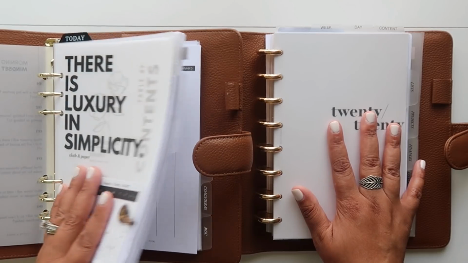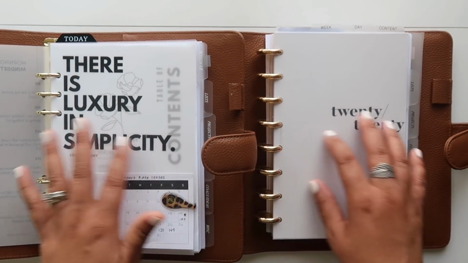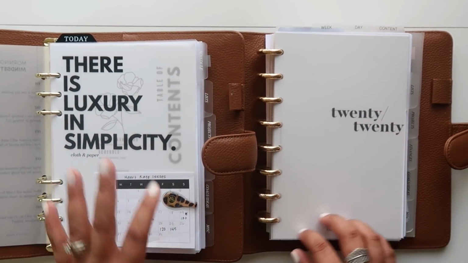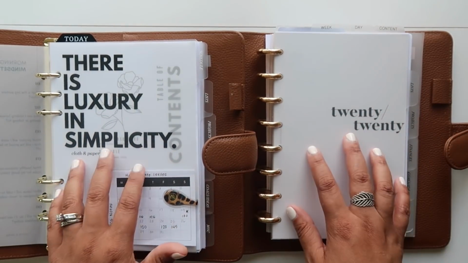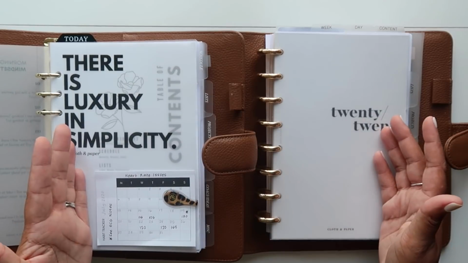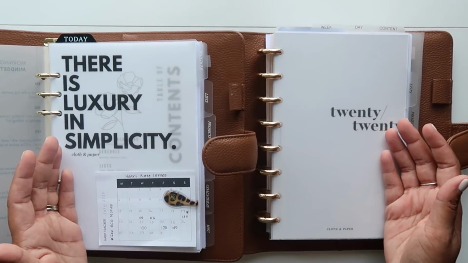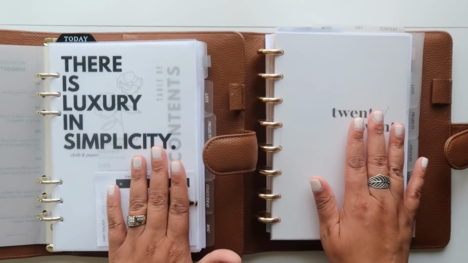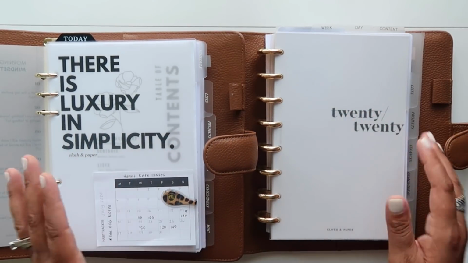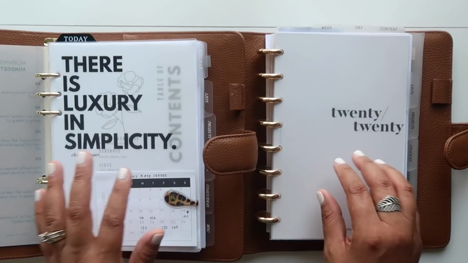I think that both systems are great. You don't have to have everything from one company. You can try out different things. There's lots of companies that make great inserts for both of these. You can get printables like from Annie Plan Printables. I think Infinite Lotus, I can't remember if they do printables and printed, but I have been looking at a few inserts from their shop as well. And of course, you can get inserts from Cloth and Paper.